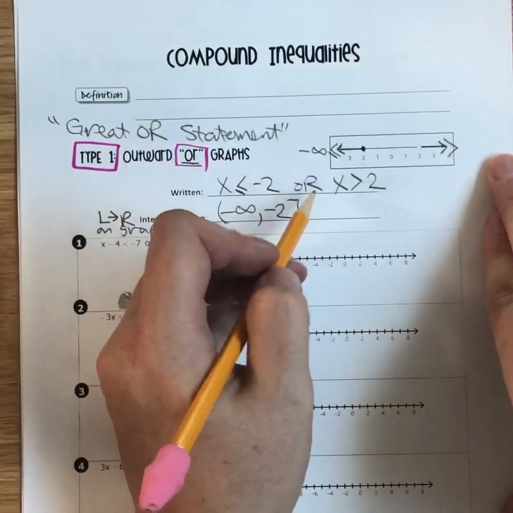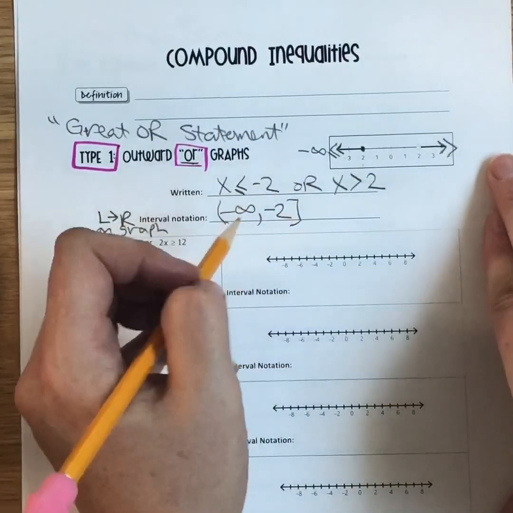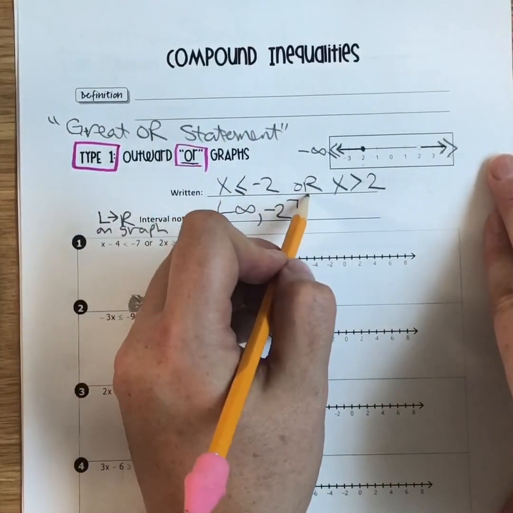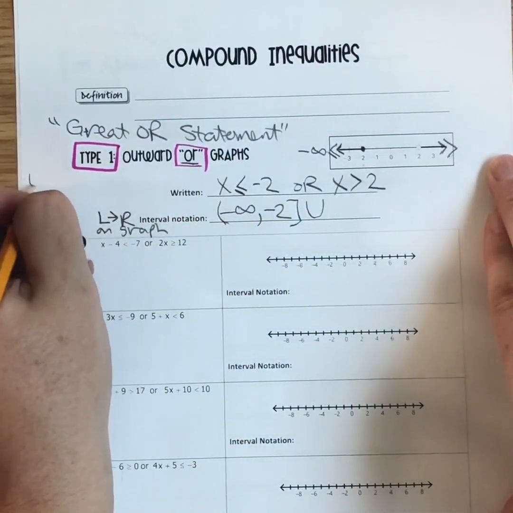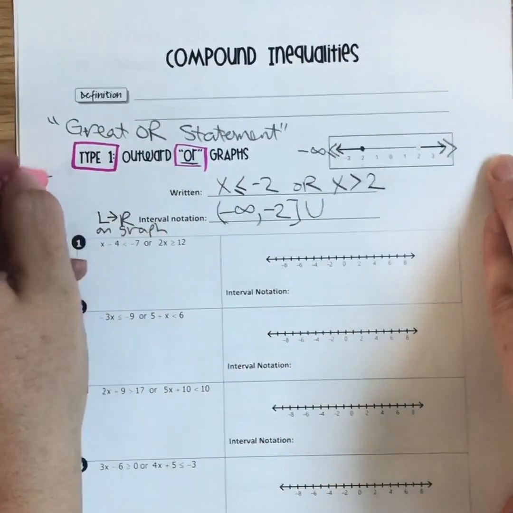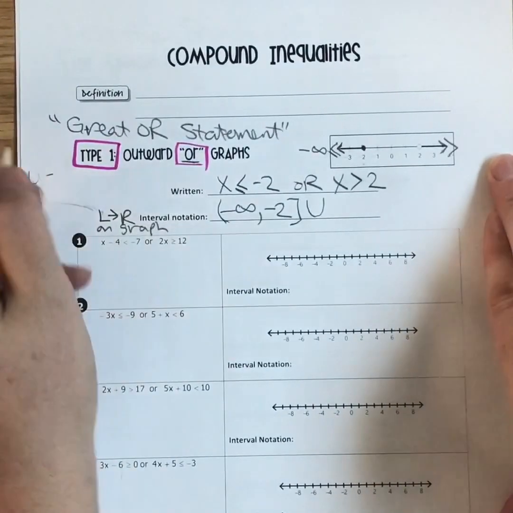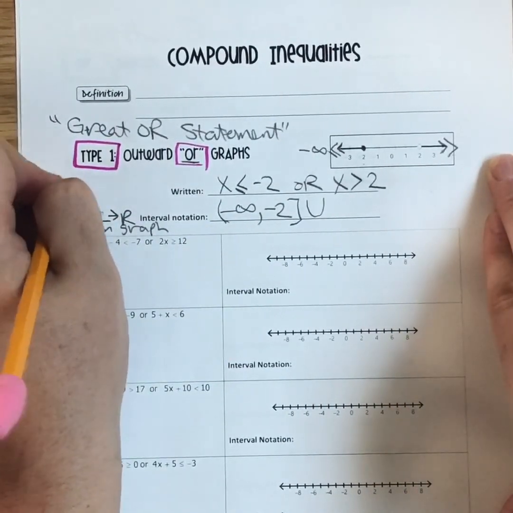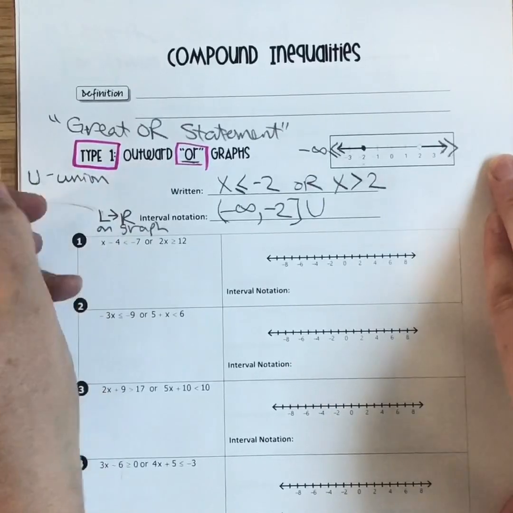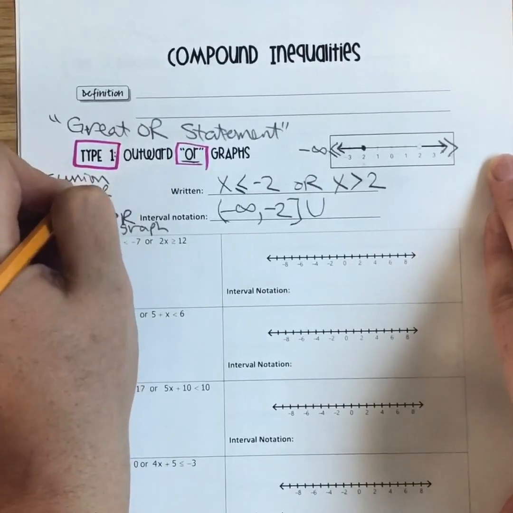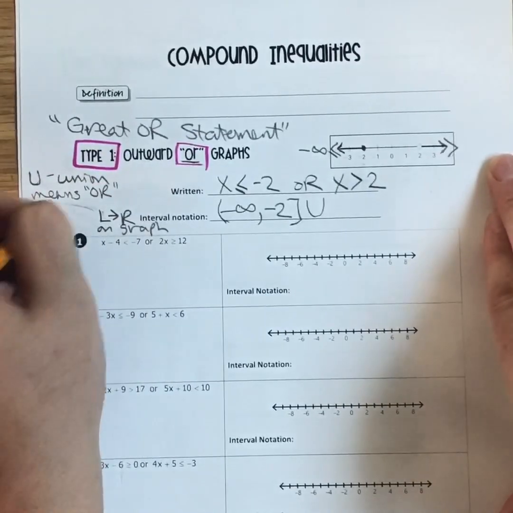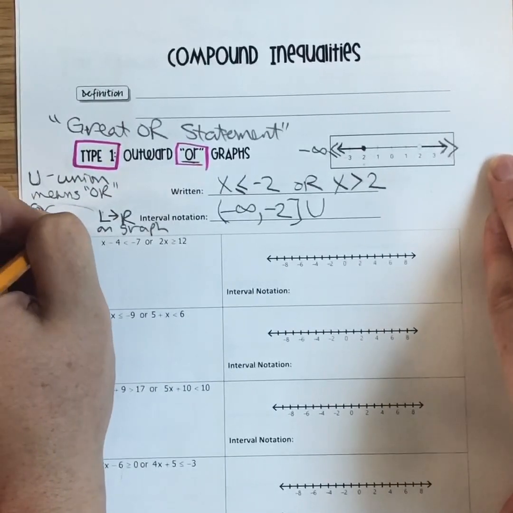Okay. The only thing that's new is with interval notation, we don't use the word or, we use a U. Basically the U stands, it doesn't have the little tail. It's a U, which is union. And basically this means or for interval notation.